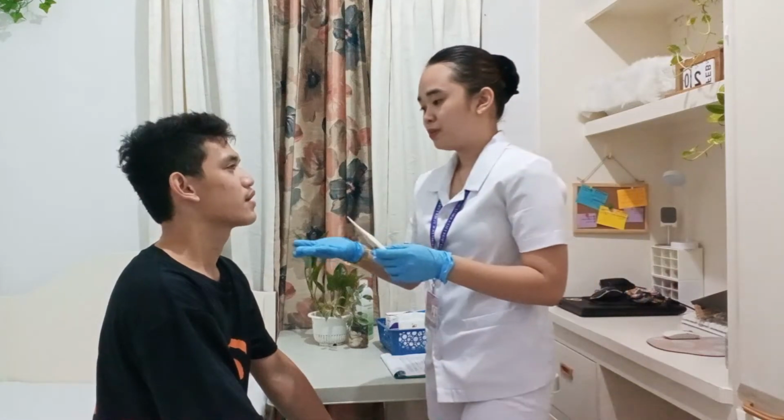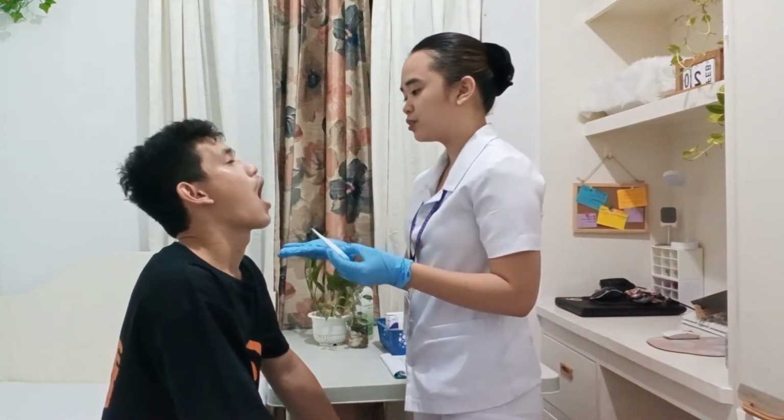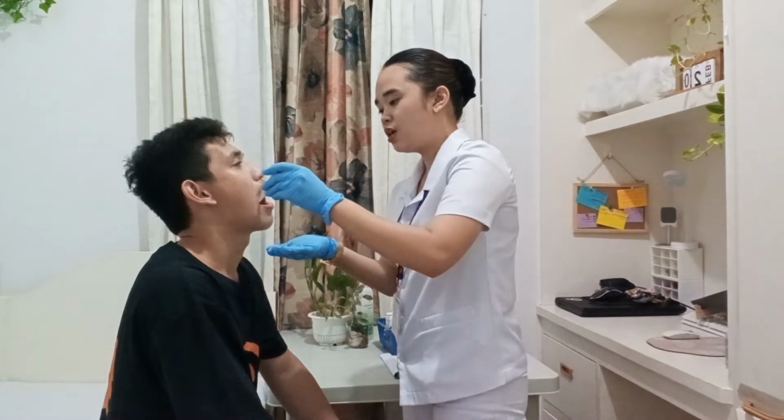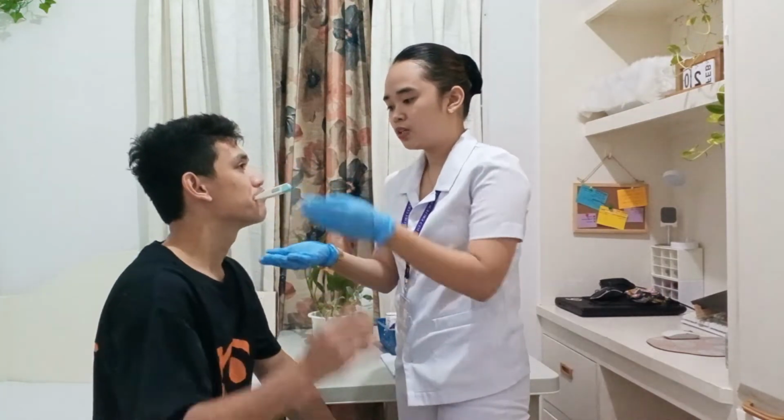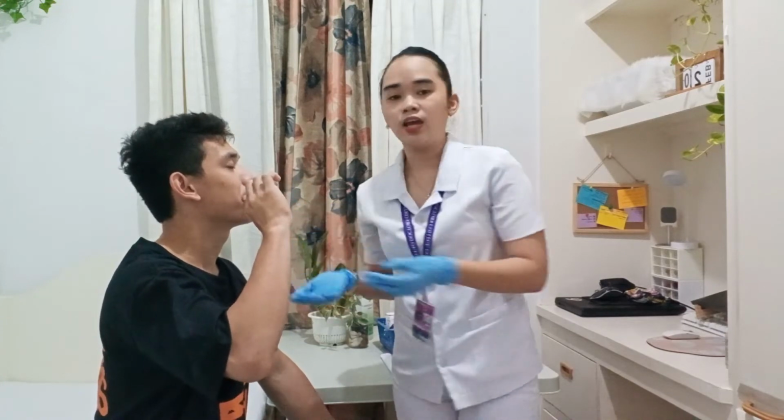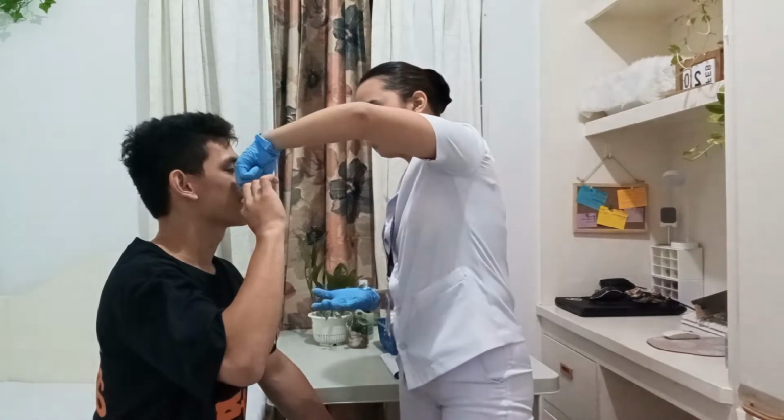Can you open your mouth, please, Mr. Patrick? Can you raise your tongue? Okay, I'm going to insert the thermometer. Can you close your mouth? Okay, can you hold the thermometer, please? Okay, now I'm going to turn on the thermometer. And now we will wait for the appropriate amount of time after the placement.